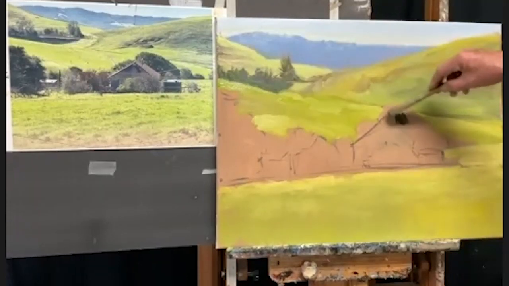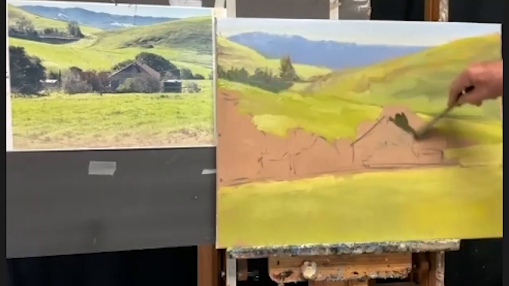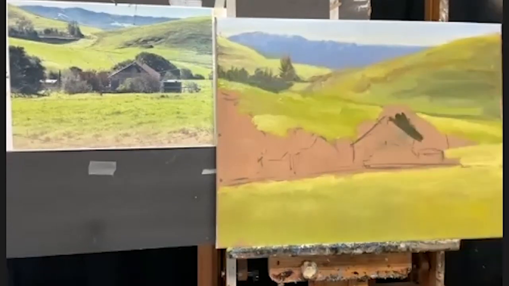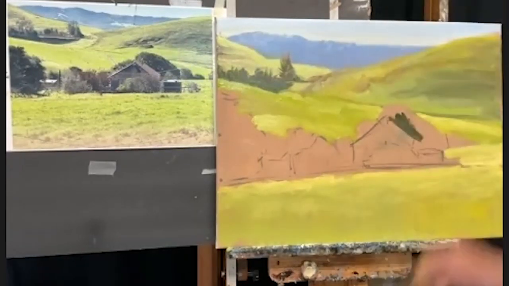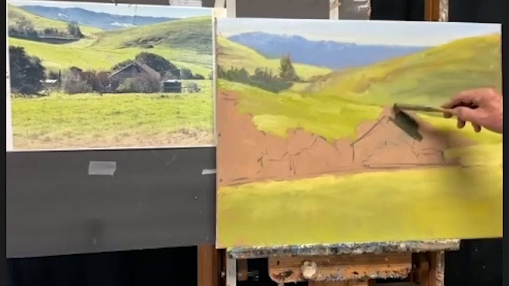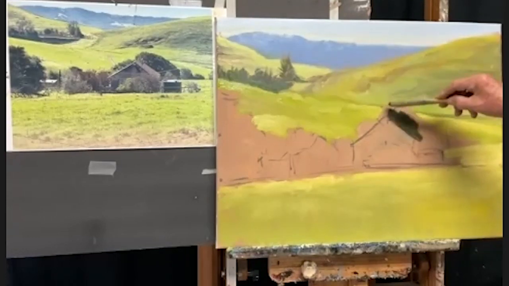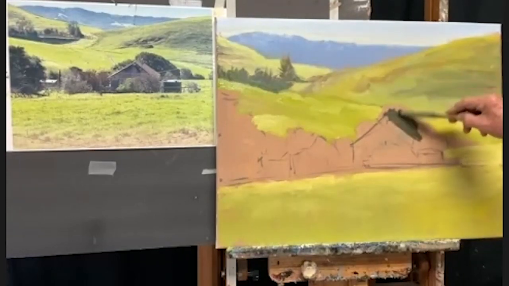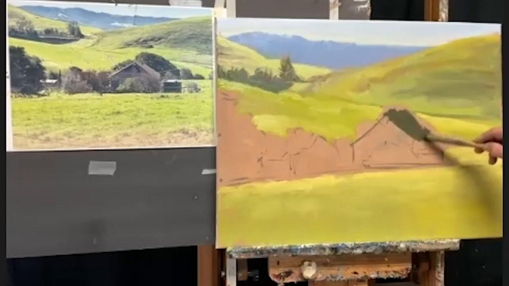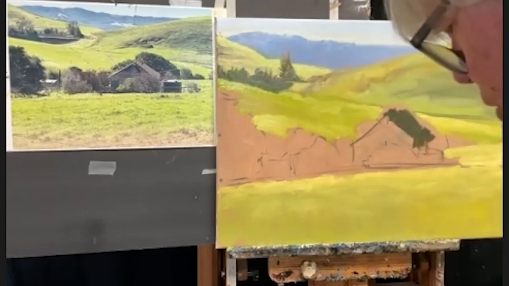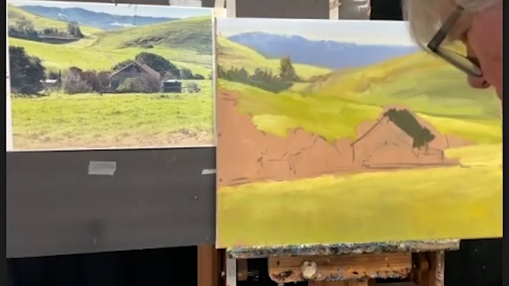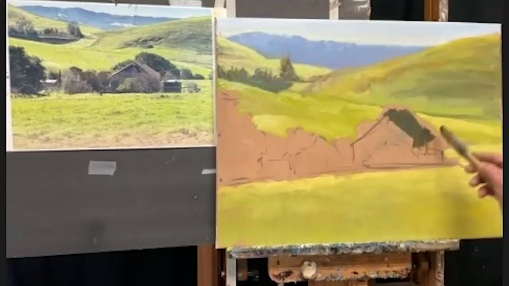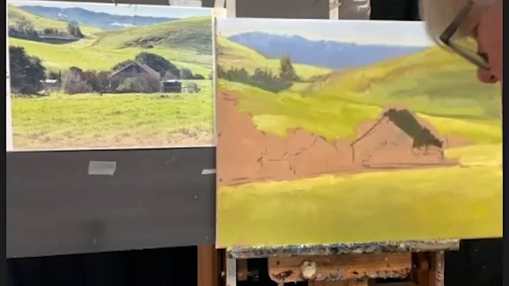In other words, I like that so much, I don't want to, but it isn't working in the grand scheme of things. Until I get all this laid in, I don't really know how things are working. I think I know, but I don't really know. So I'm looking for that dark, not quite as dark as I can go. So I know I can go darker. It's a combination of a little bit of white, green, and asphalt.